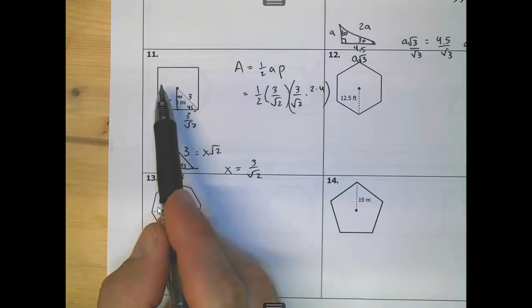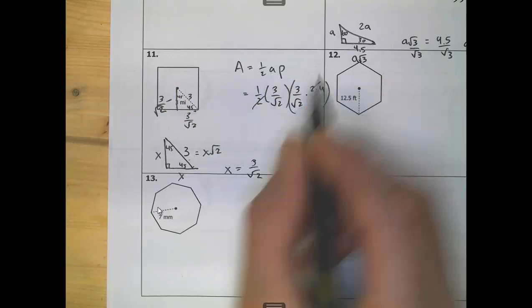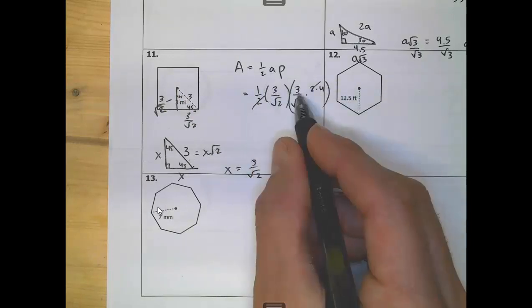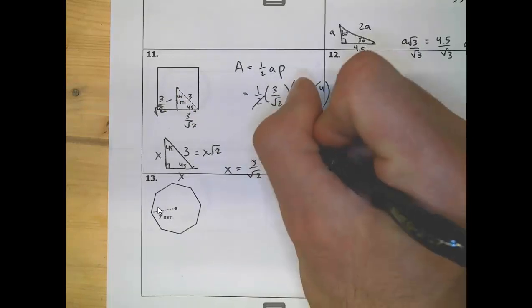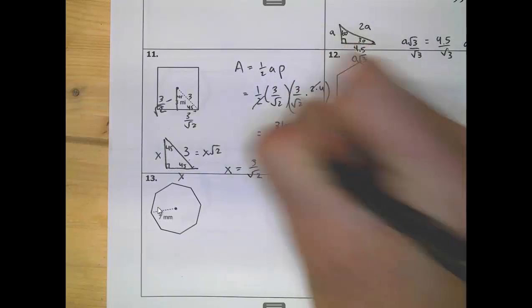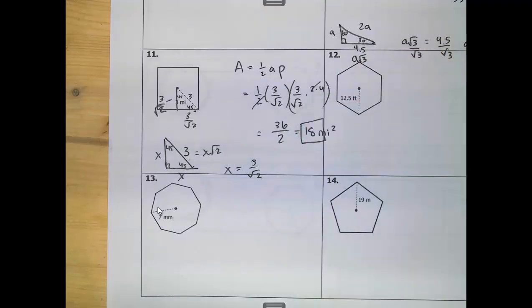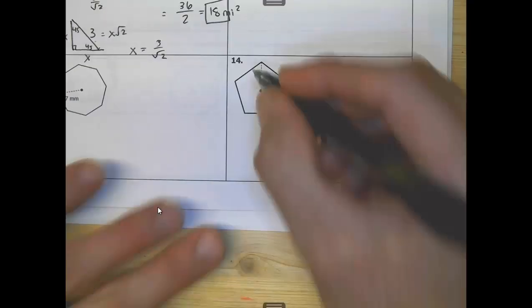Okay, so we're going to carry out this multiplication. I see this 2 cancels with this 2. In the top I have 3 times 3, which is 9, times 4 is 36, over 2, which is 18. And the units on that would be square miles. So then the last problem is problem 14.